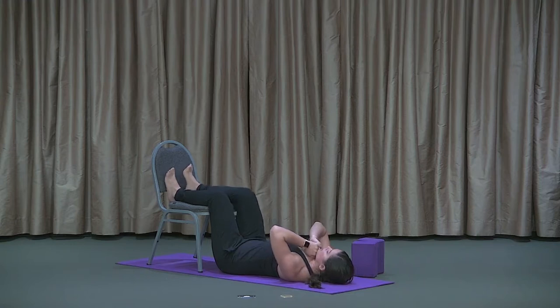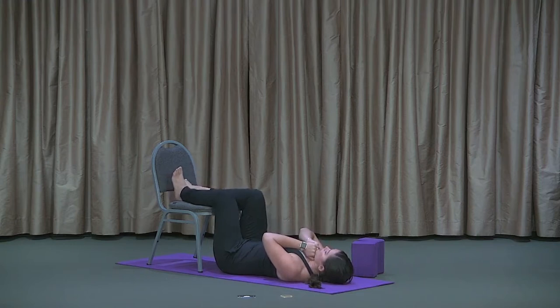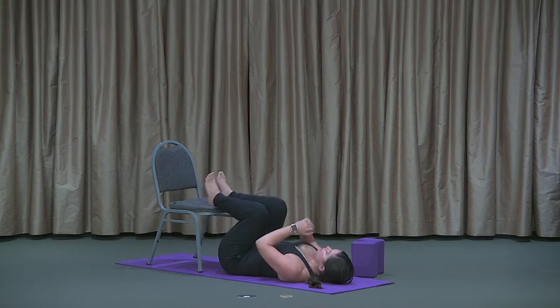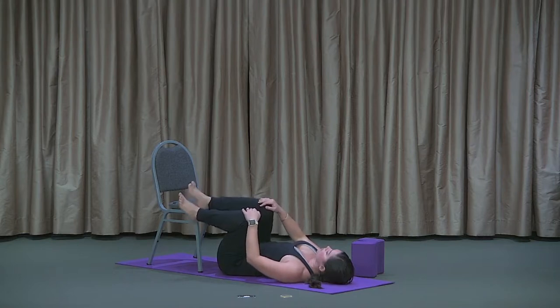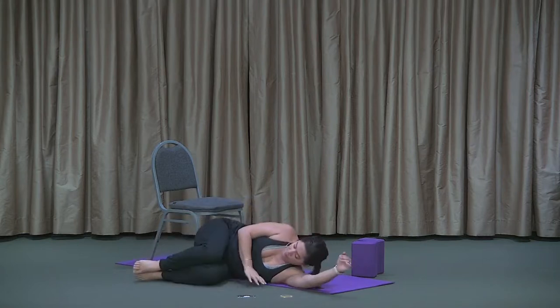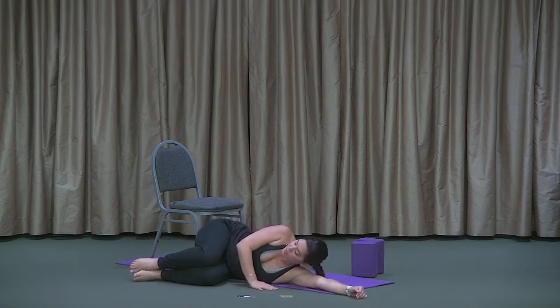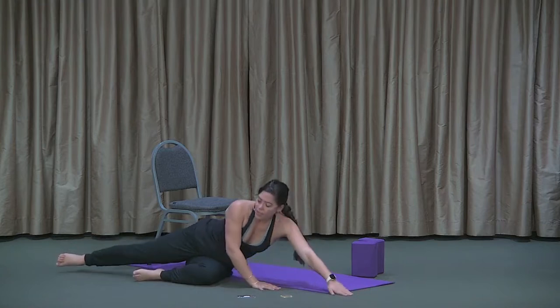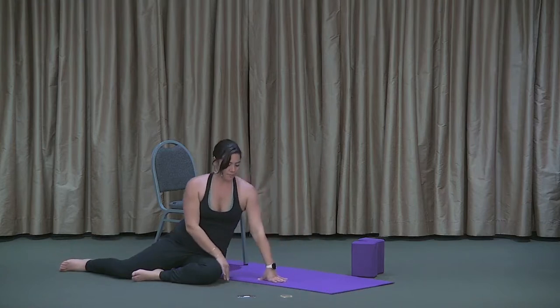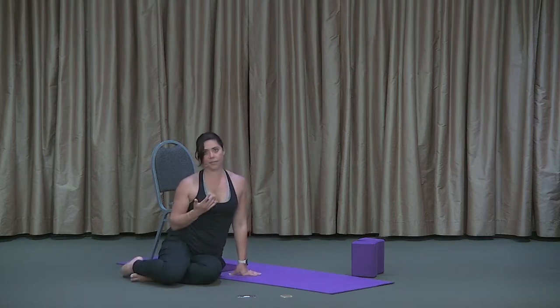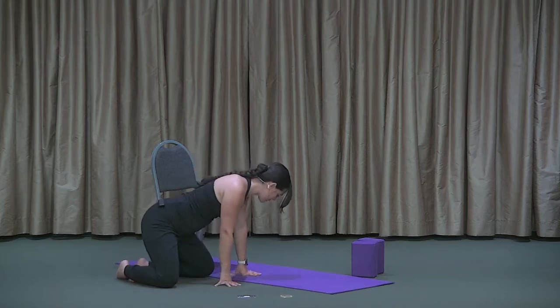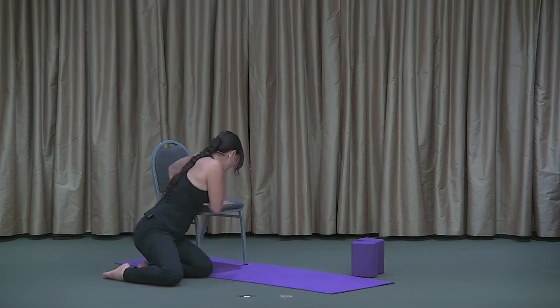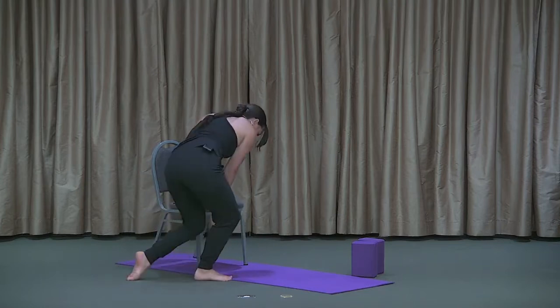And just to show you how to come up from this position, you'll draw the knees in any amount towards the chest, rolling over to one side. And using your hands and maybe this kind of straightening out of that top leg at the same time, pressing up to a seated position. And again, depending on you, you may come to those knees, use that chair to bring yourself back up.